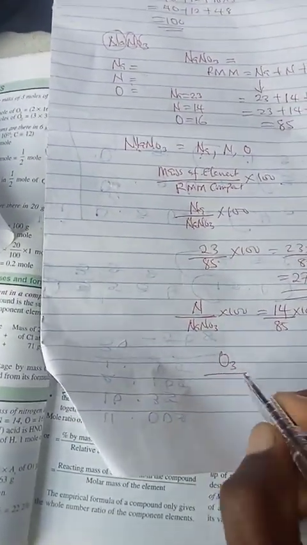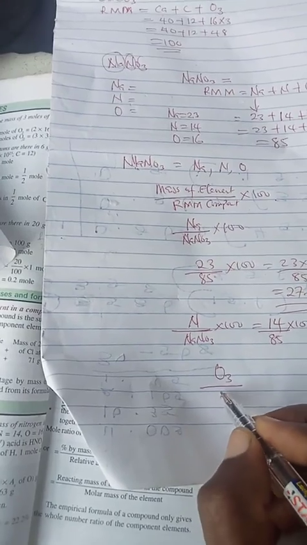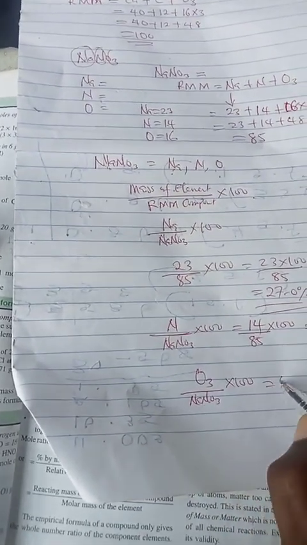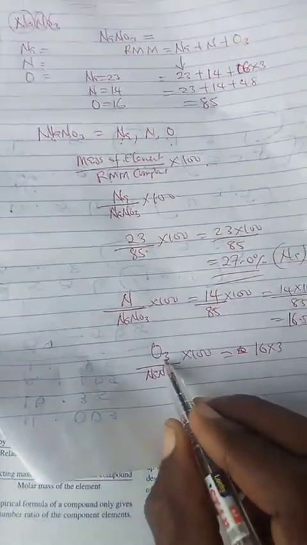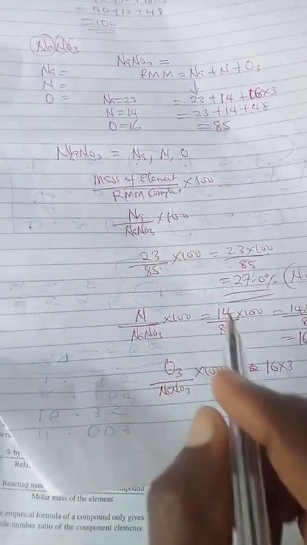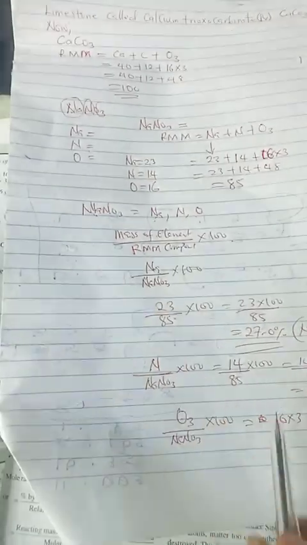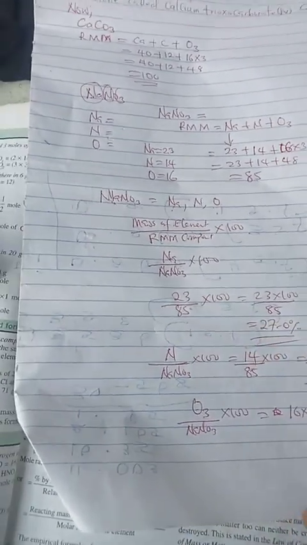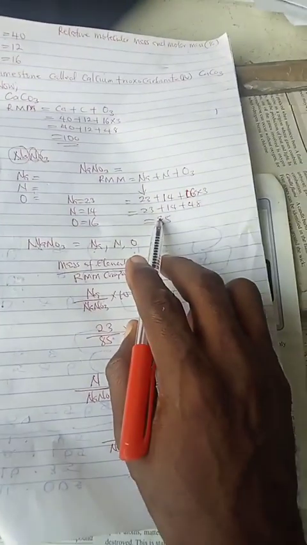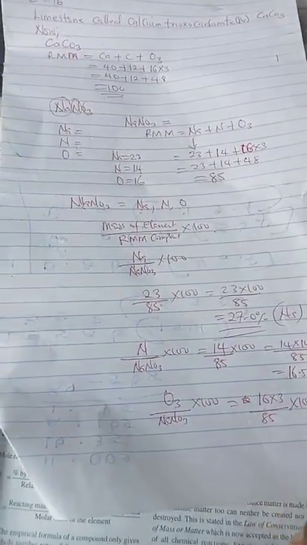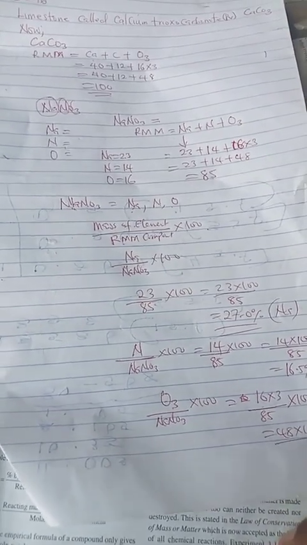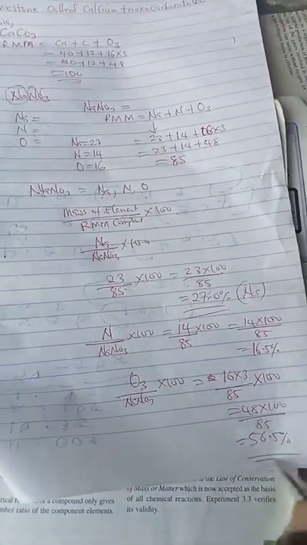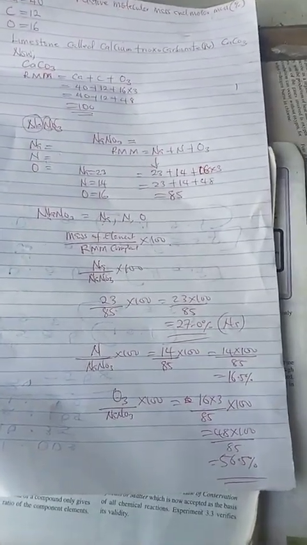The last one is oxygen. There are 3 atoms of oxygen, so the mass of oxygen is 16 times this 3, divided by the 85 we gotten from before, times 100 again. That gives us 48 times 100 divided by 85, which is going to give us 56.5%. So that's how to calculate the percentage by mass of all these elements in a substance.